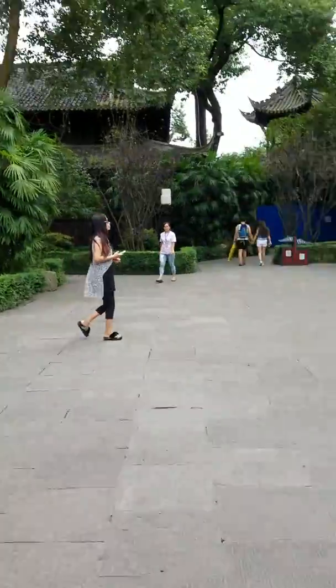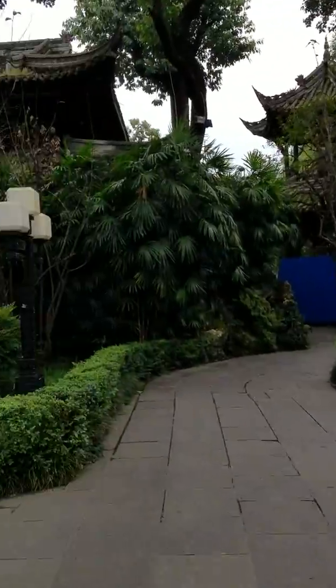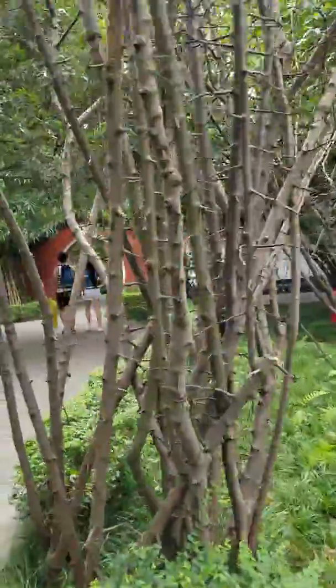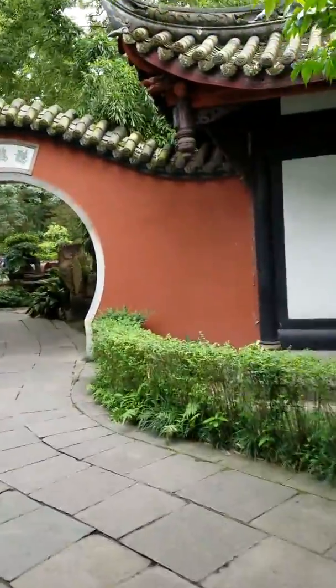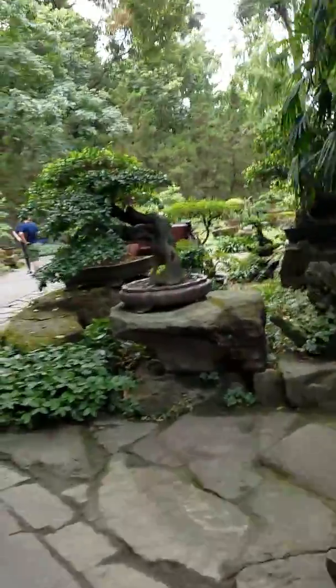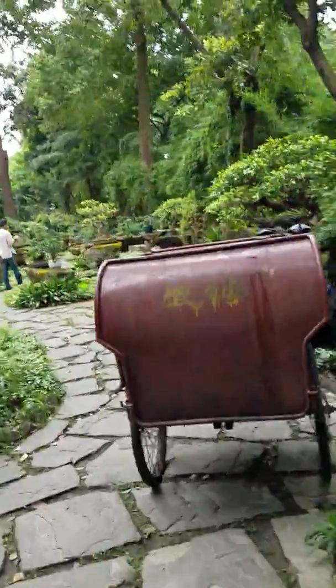I hope it's not too loud for everybody else here. You can see the traditional buildings. A lot of these were originally built after he died. And then this is the Zhuge Garden, you'll see. And it's been rebuilt over the years, because that was like 2,000 years ago.